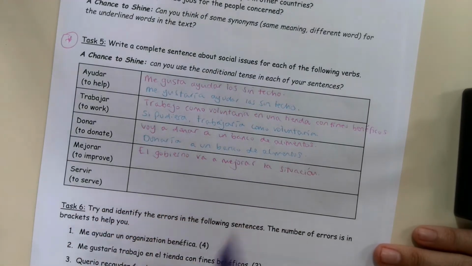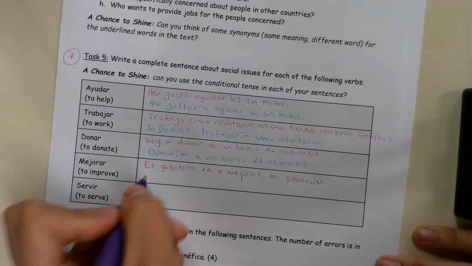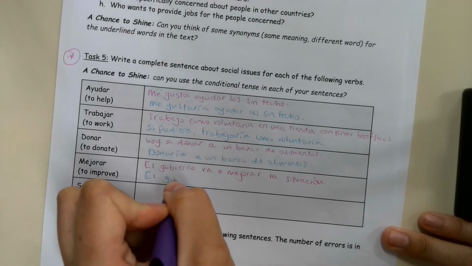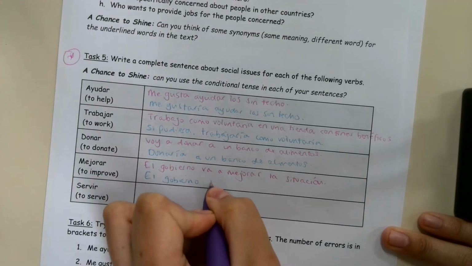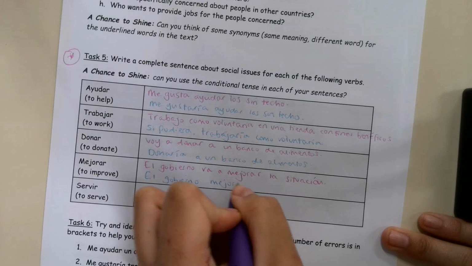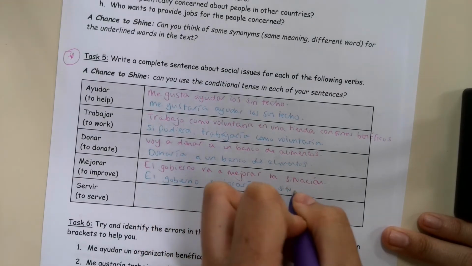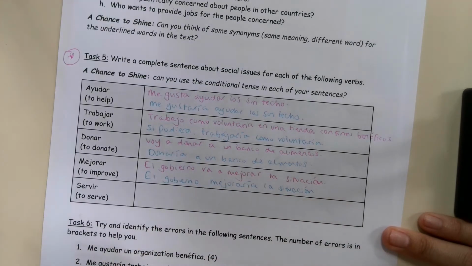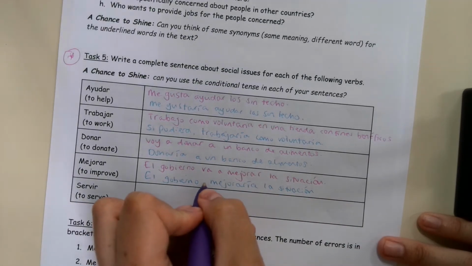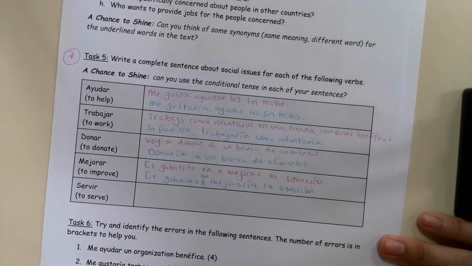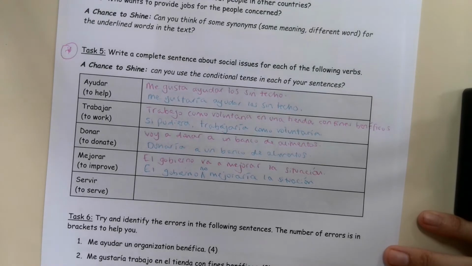Okay, the government is going to improve the situation. For our shine, we could say the government would improve the situation. Mejoraría la situación. We could even make it a negative and say the government would not improve the situation. You can do that, that's absolutely fine. You're still using your word on the left hand side.